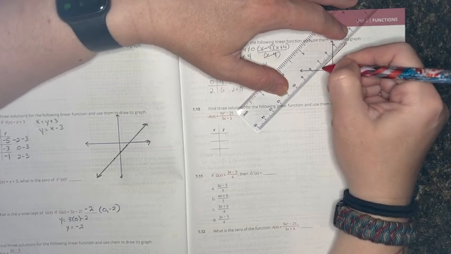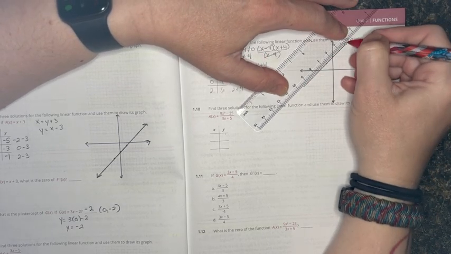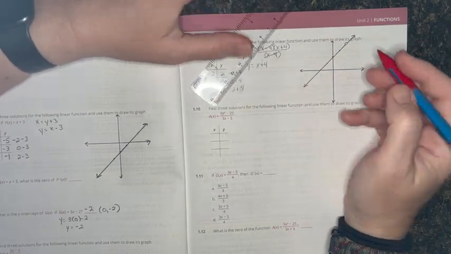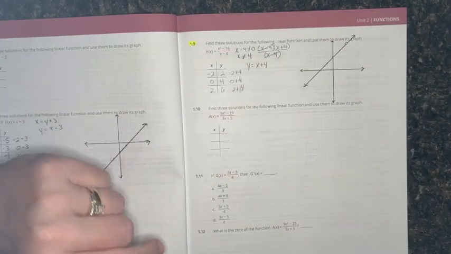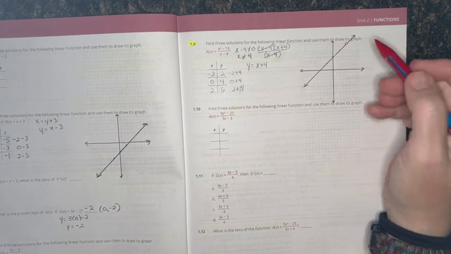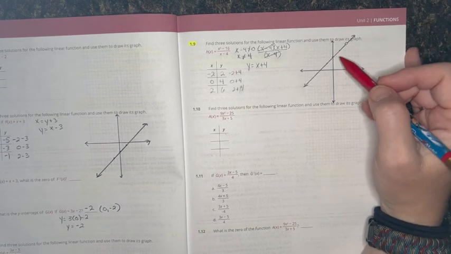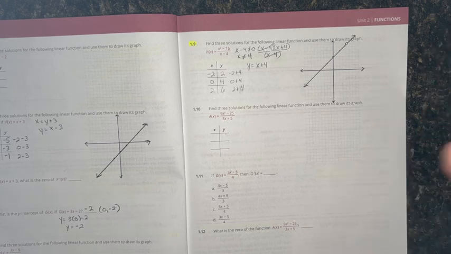And so we're going to connect our lines, and then I want to go a little bit past it to show that my line goes on and on forever. It doesn't stop at that open hole. It does continue on, but that is our excluded value, so it is a hole in our line, okay?